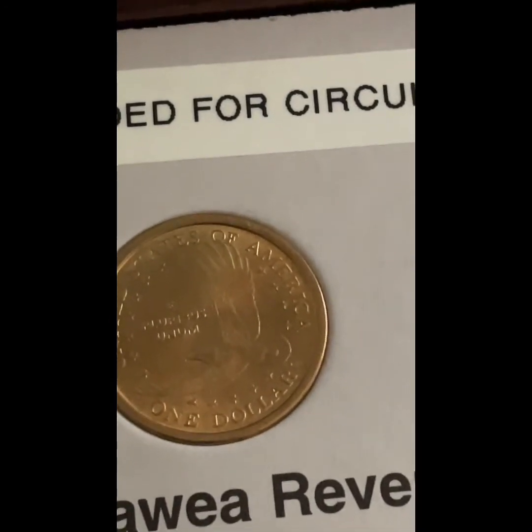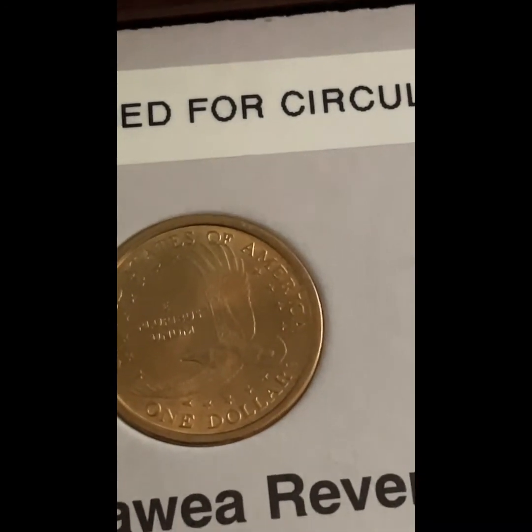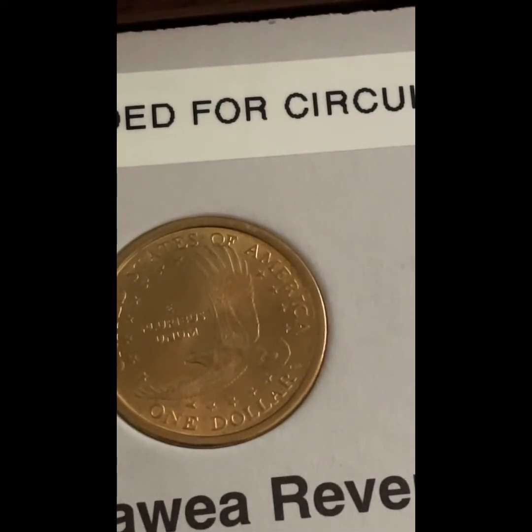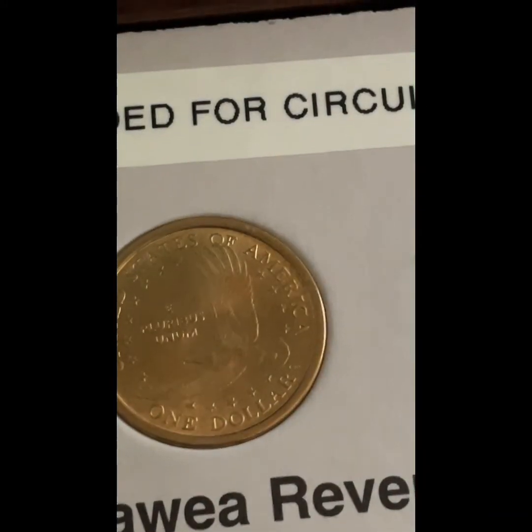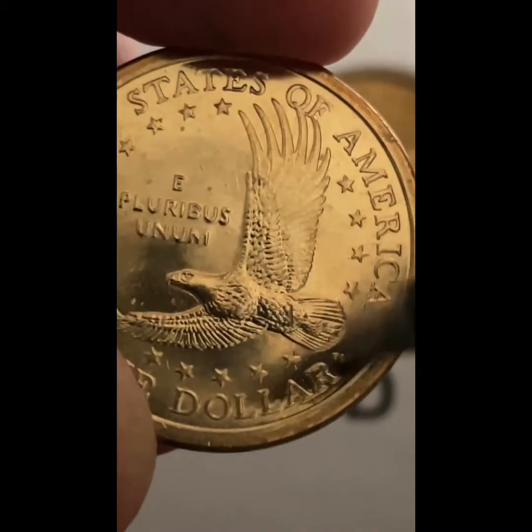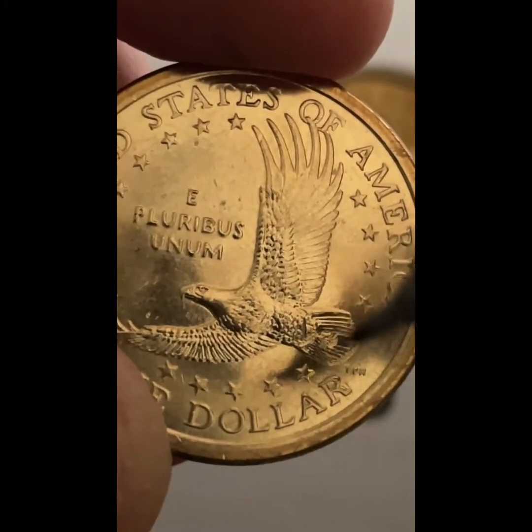If you can see on the reverse, this is the reverse, and the tail feathers. Actually, I've got another one here that I'll pull up and I'll show you. If you look at the middle tail feathers, they're plain. There's no design on them. Let me get a pointer out here. All right, here we go. Sorry about that, guys. I'm looking right here where I have my pointer.